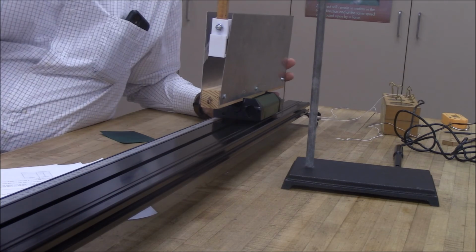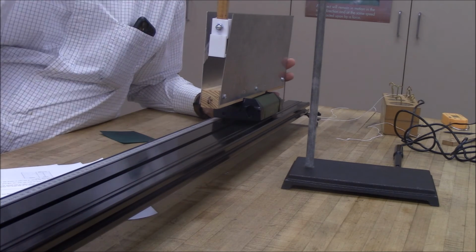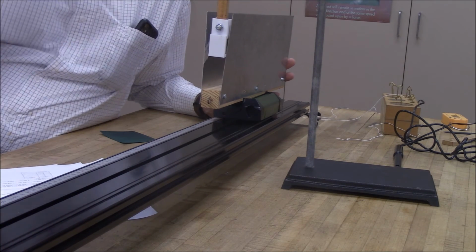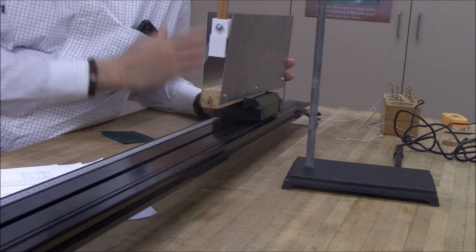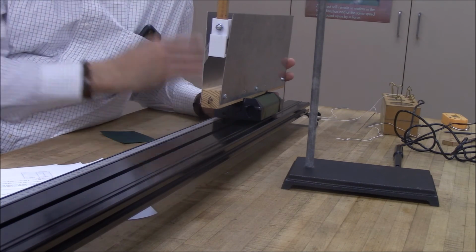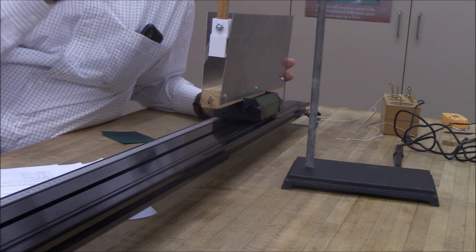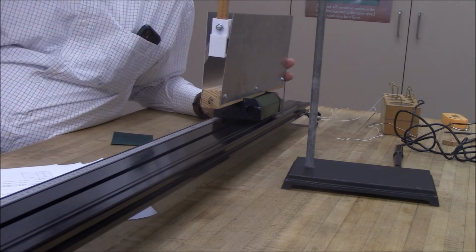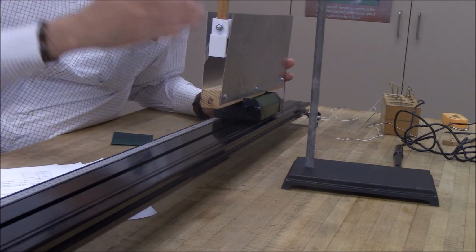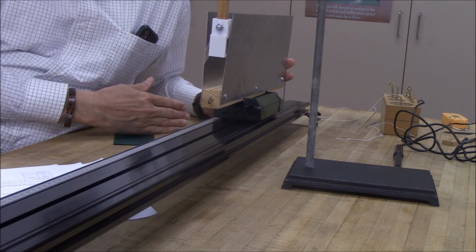Okay? So you're going to have 3 different accelerations. You can have a theoretical acceleration based upon force parallel and mass. You're going to have a measured experimental acceleration without the magnet, and then you're going to have another acceleration with the magnet in it. Okay?